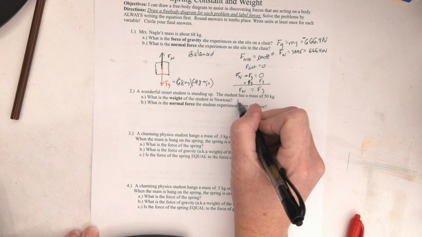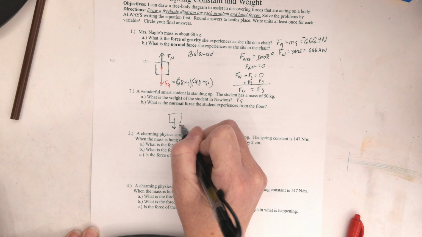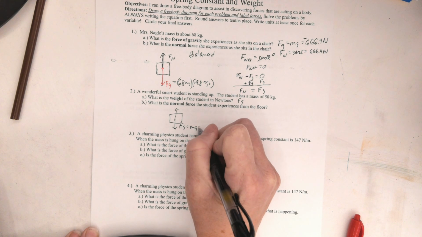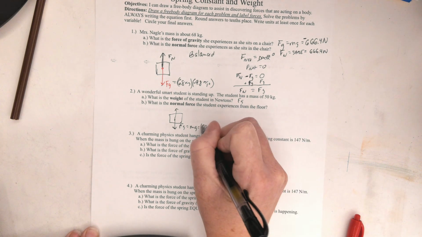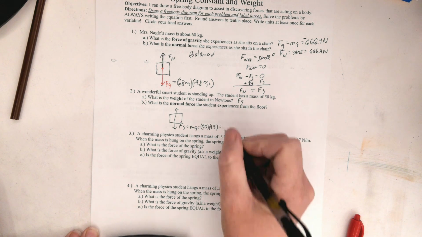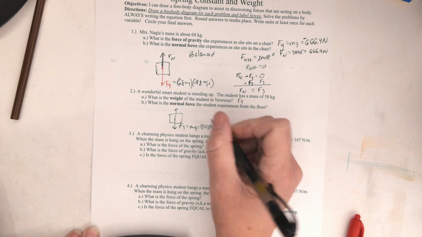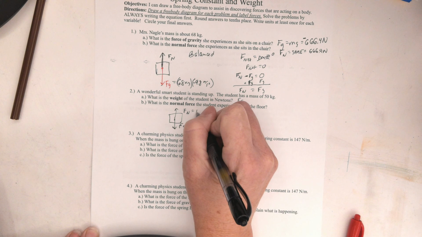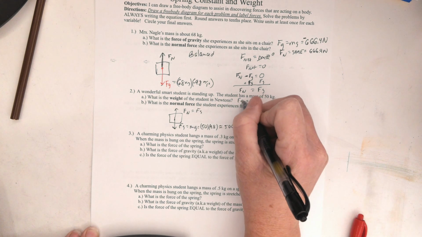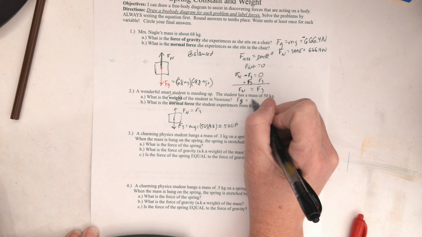Student has the mass. What's the weight? We're going to draw the picture. Force of gravity, force normal. Force of gravity is mg: 50 kilograms times 9.8. It's about 500. You do the math. About 500, multiplying by 10. Force normal is the force of gravity, so whatever you get here, these two are the same. The force of gravity, also known as weight, is going to be negative.